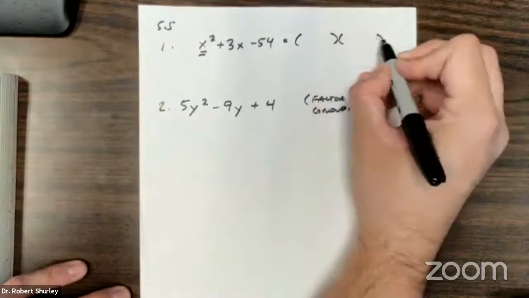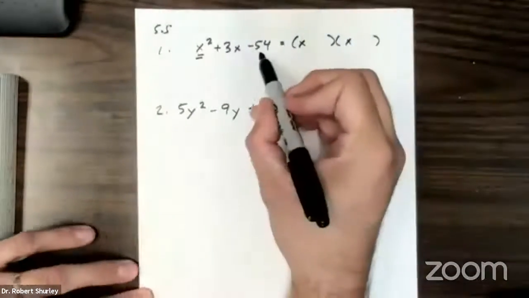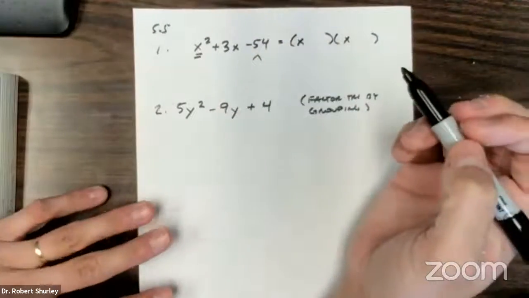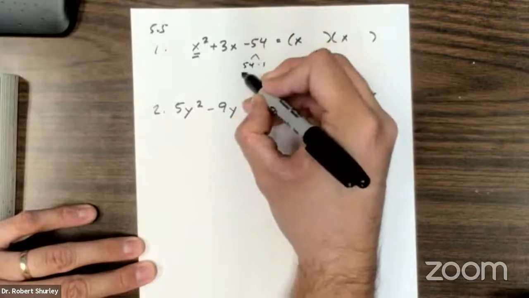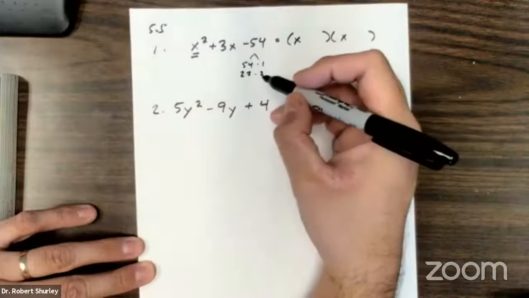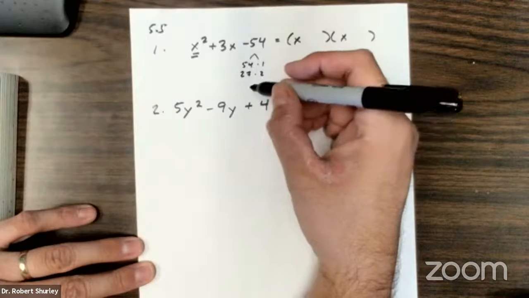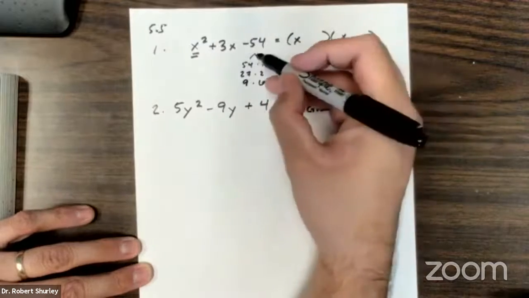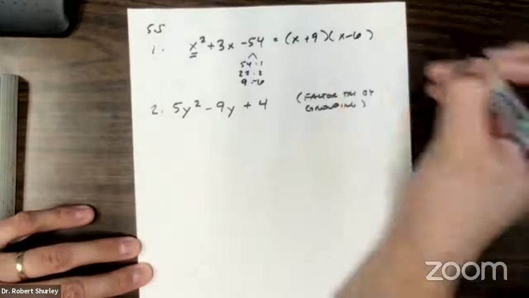We can just pose the 2 parentheses, put x here. Think of FOILing. We know x times x is going to give me x squared. But then we can just think of what 2 numbers multiply to give me 54 and add to give me a positive 9. 54 we know is 54 times 1, divided by 2 is 27 times 2, and then it's probably divisible by 3, like 18 times 3. That's not going to work. And then let's say it's 9 and 6, right? But the 6 has to be negative. So it's going to be a positive 9 and a negative 6.